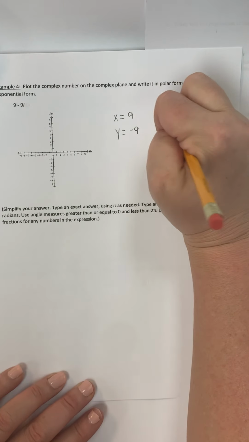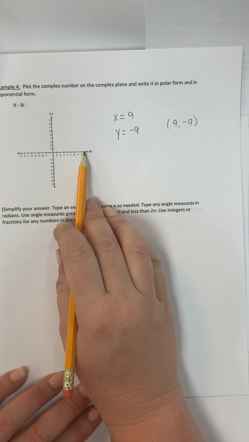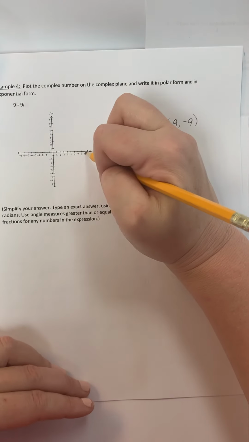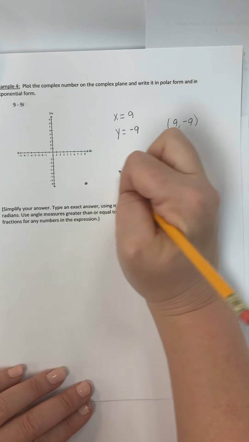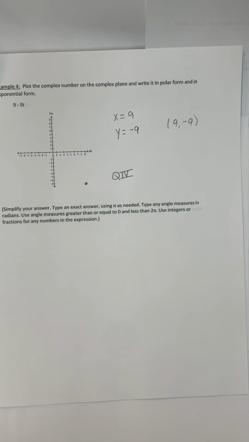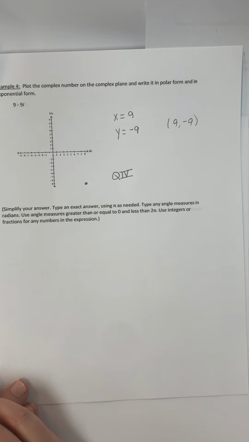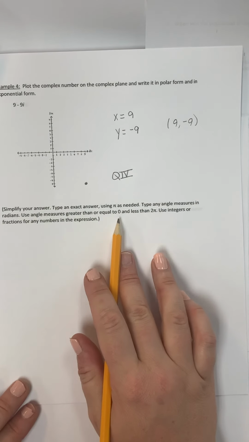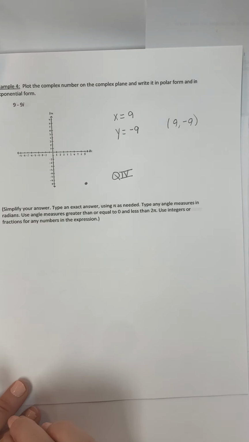Okay, so we are looking for positive 9 on the real axis, negative 9 on the imaginary axis. Brings us down here. Sure enough, we're in quad 4 one more time. Okay. All right, directions are the same. I should have been pointing that out, but they're the same. Radians with your theta positive within one rotation.